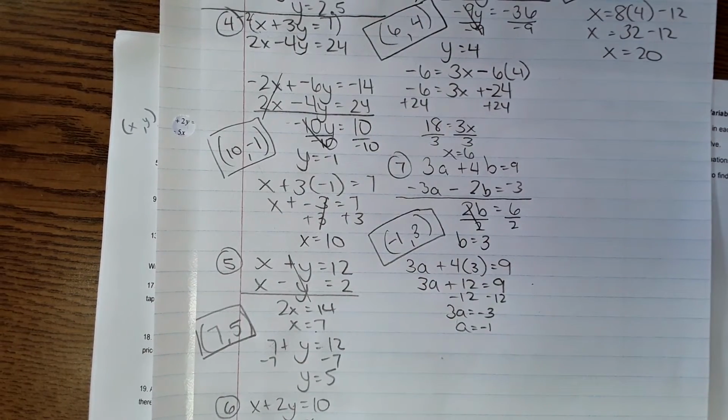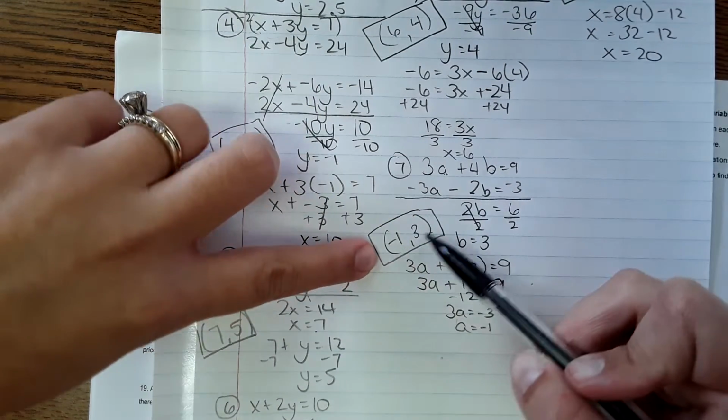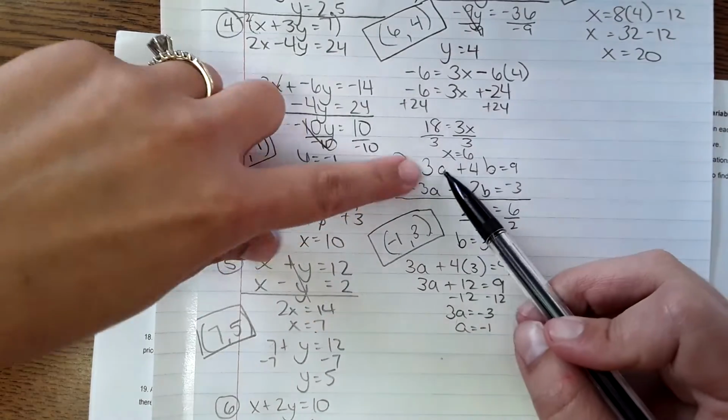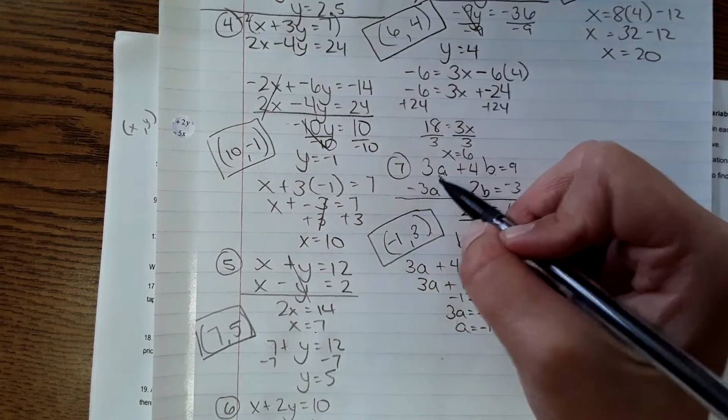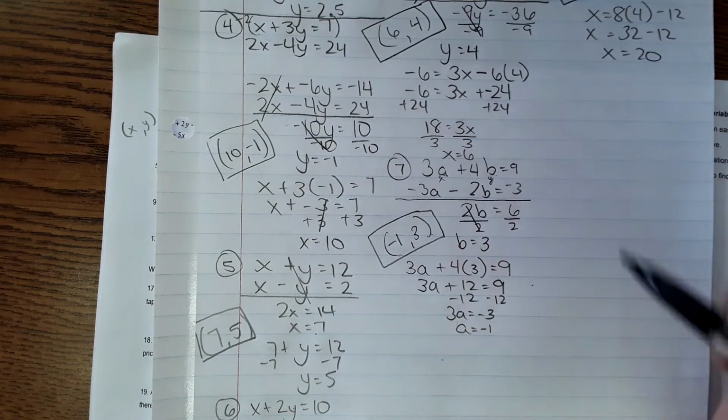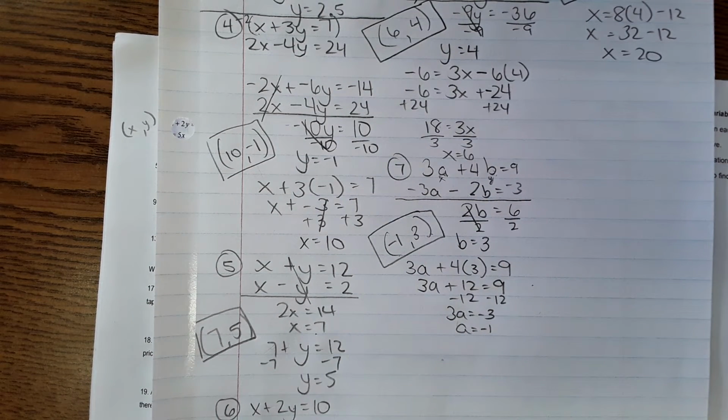Some people were asking on the homework, if they don't use x and y, how do you know which goes where in the coordinates? Just go in the order of the problem. Here it looks like standard form, so this would be your x and your y. Standard form does state that it should be in alphabetical order.